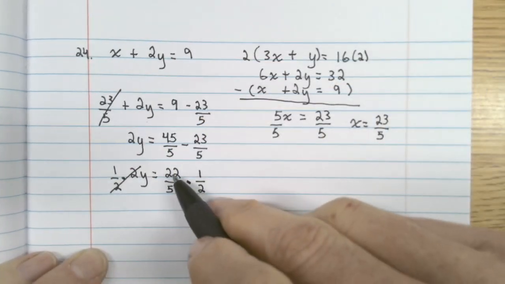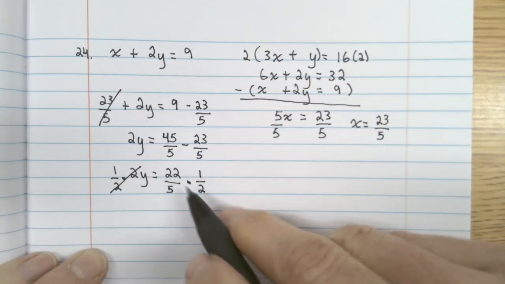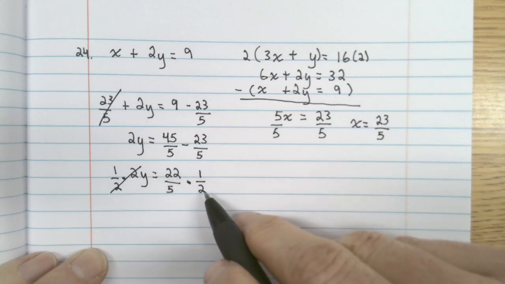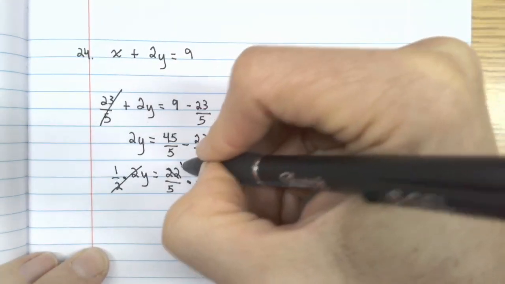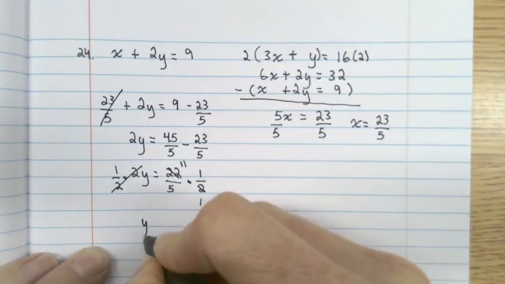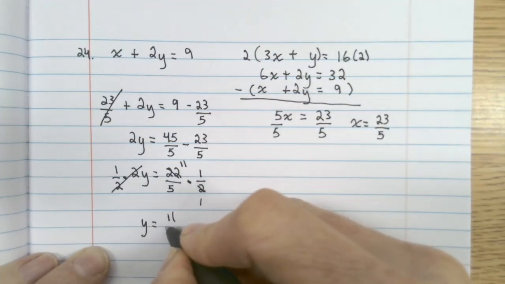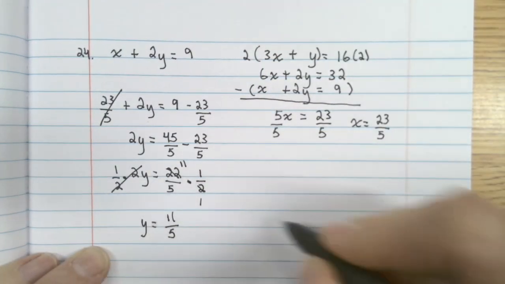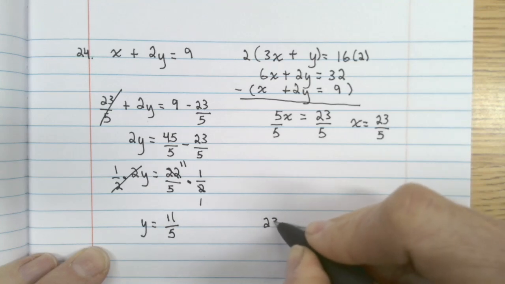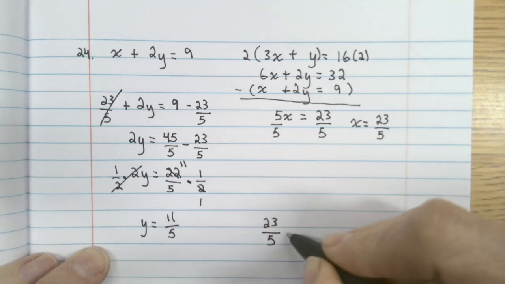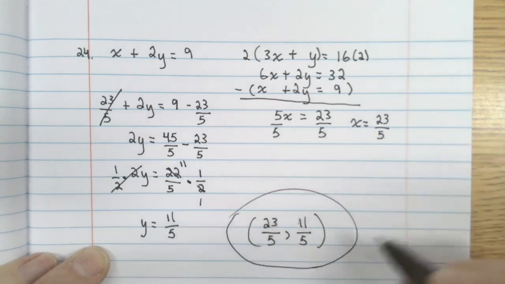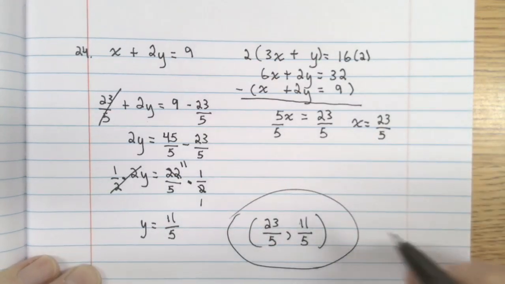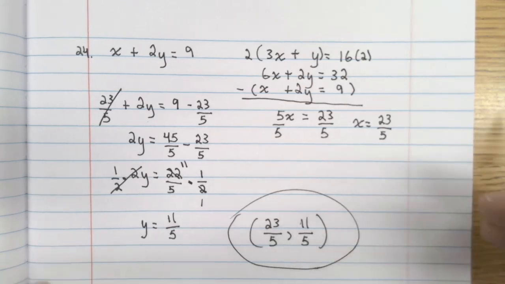And now I can actually do some cross-canceling here, right? I know that 22 divided by 2 is 11. So what I end up with is y equals 11 over 5. And my solution is therefore going to be 23 over 5 and 11 over 5. Remember, you're always writing your solution as a coordinate pair when you're doing these types of problems. Okay.